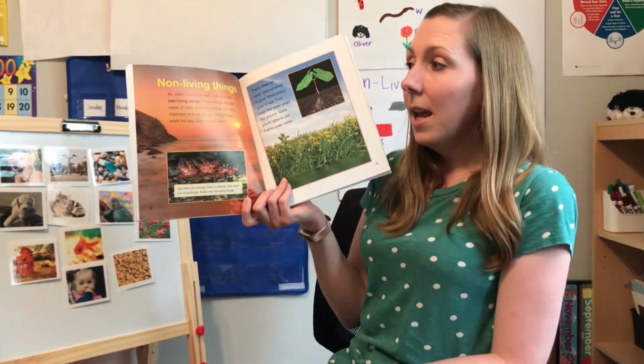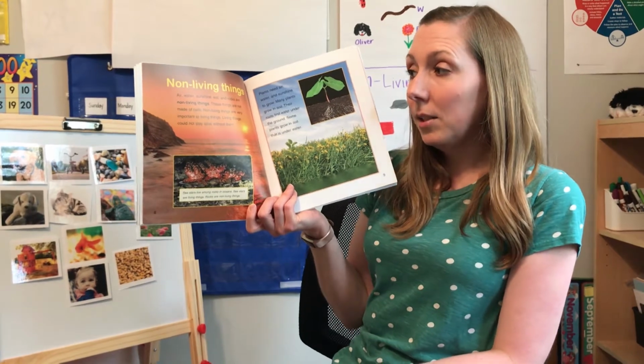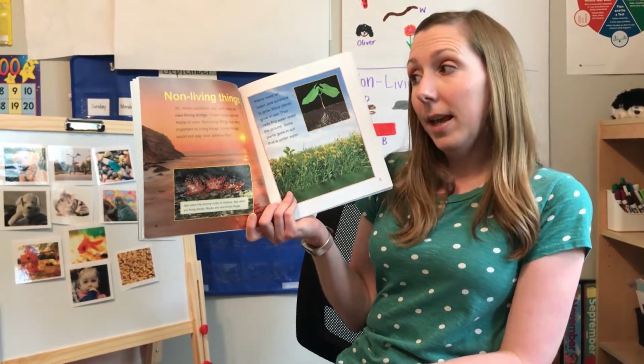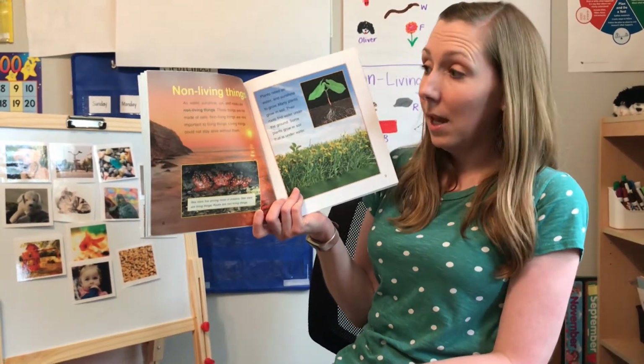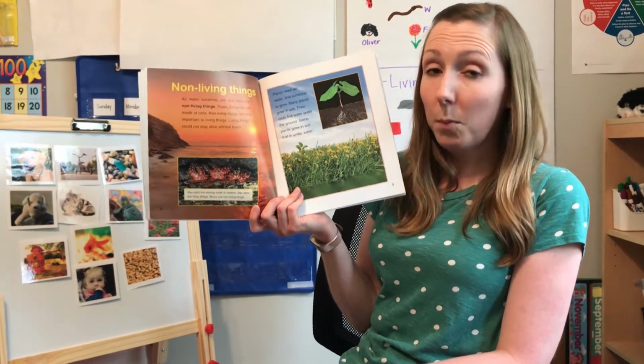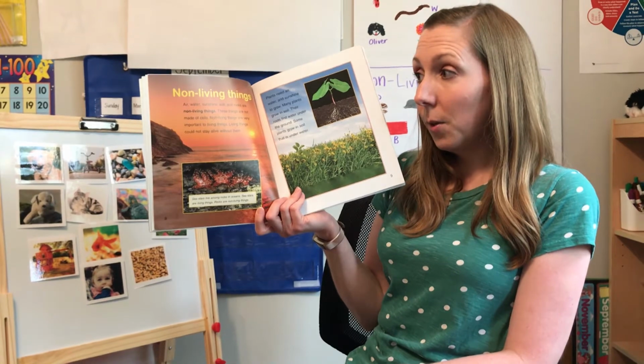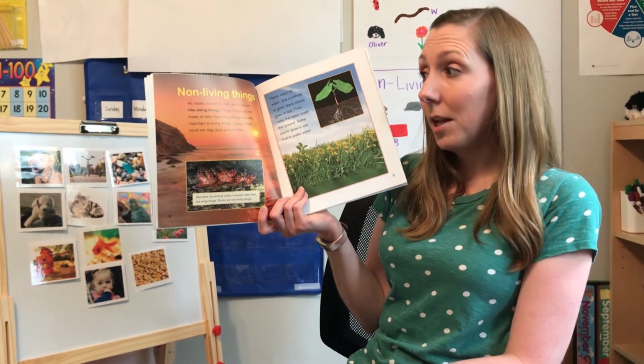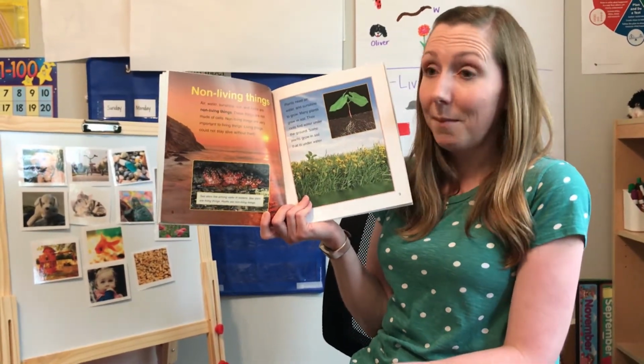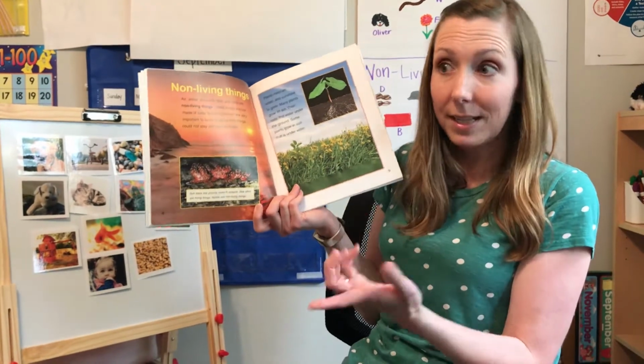Non-living things. Air, water, sunshine, soil, and rocks are non-living things. These things are not made of cells. Non-living things are very important to living things. Living things could not stay alive without them. So even though water, air, sunshine, soil, and rocks are not living, we need them to live. And other creatures need them to live too.